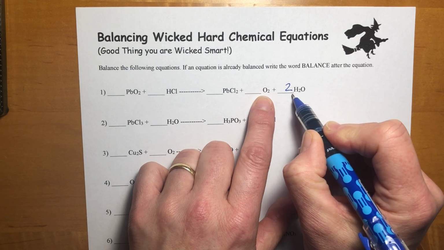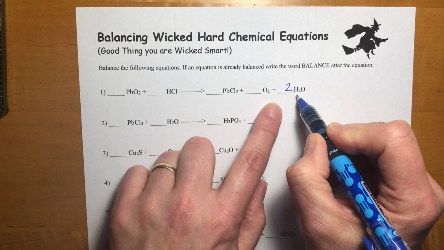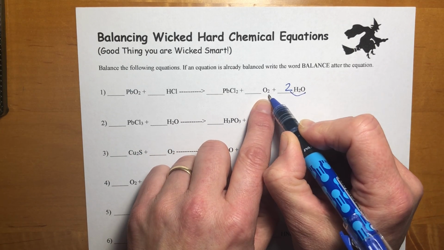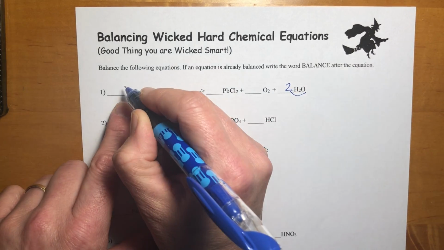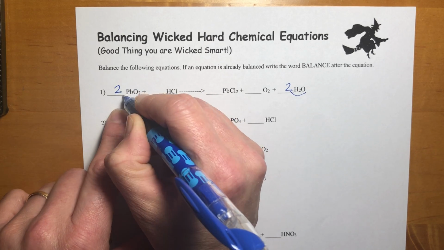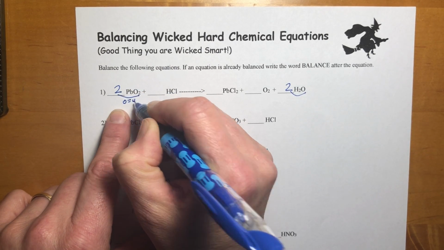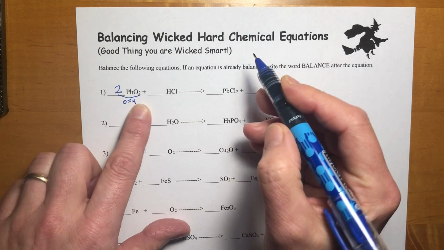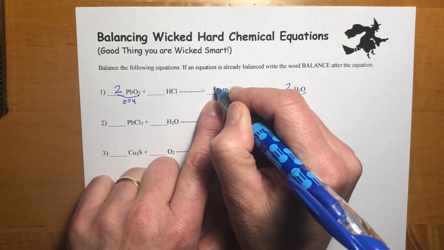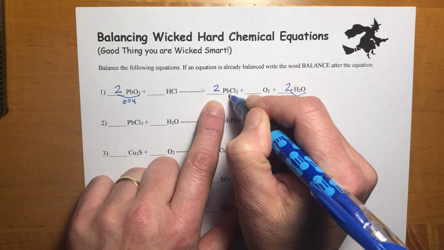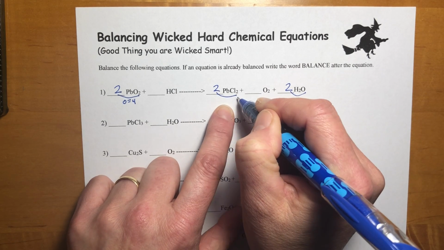That gives me 4 oxygens on this side, 2 here and 2 more there, so 4. If I put a 2 here, so that I have 4 oxygens, that gives me 2 leads. If I put a 2 here to balance my leads, that gives me 4 chlorines.